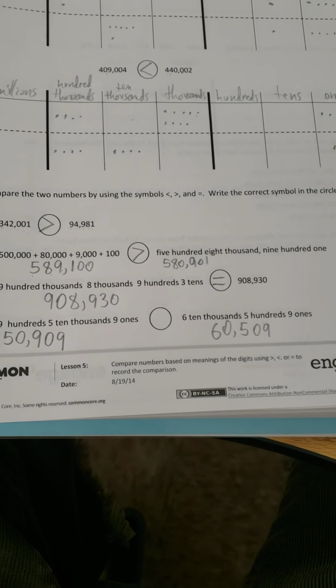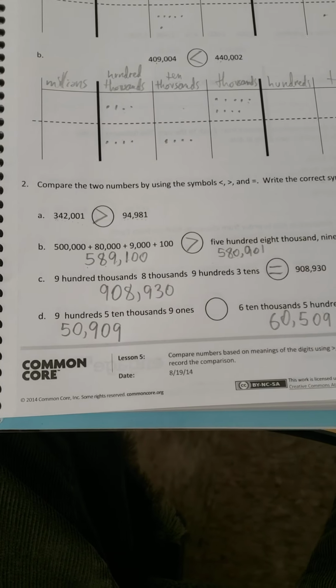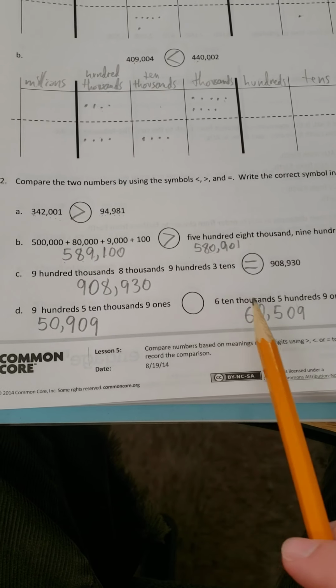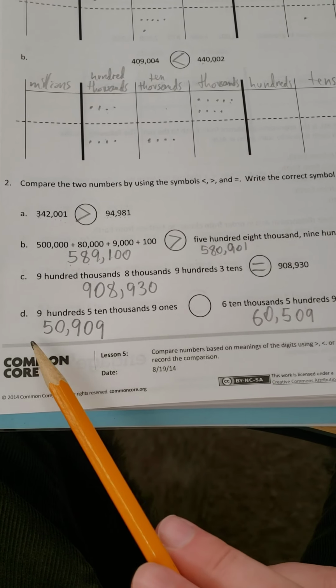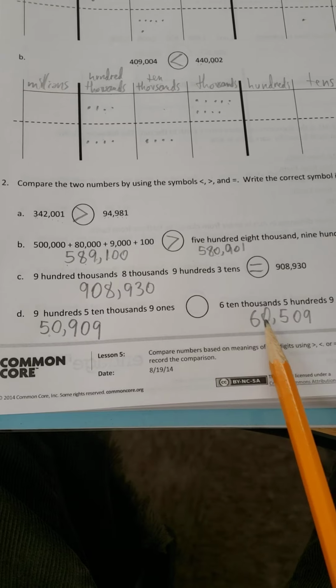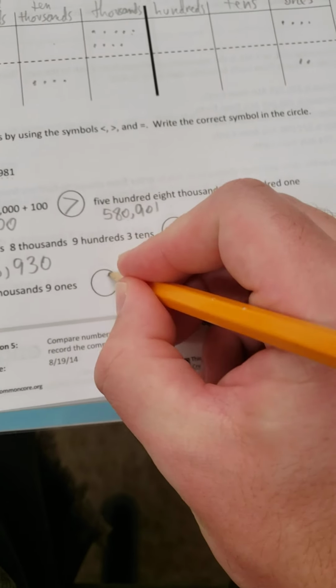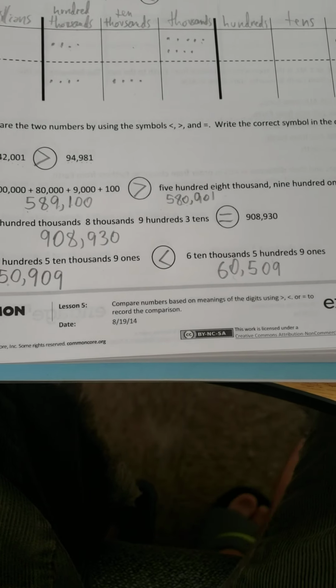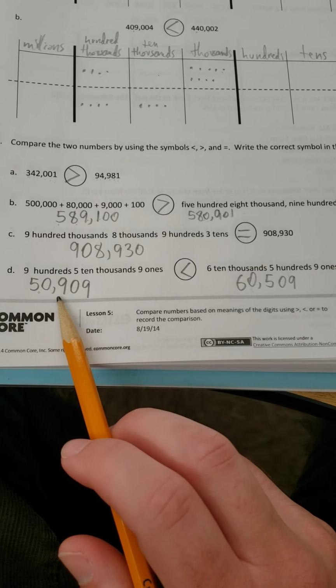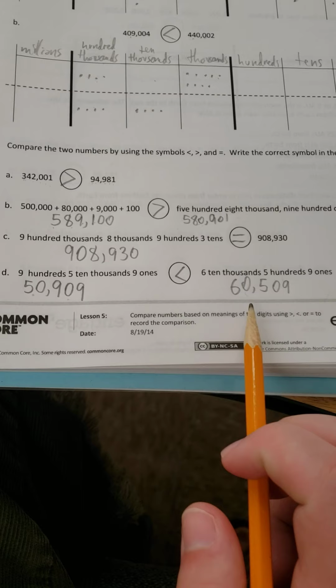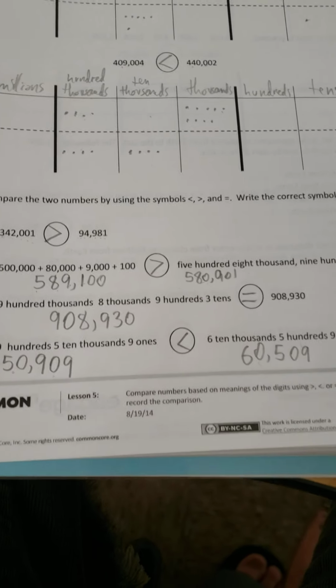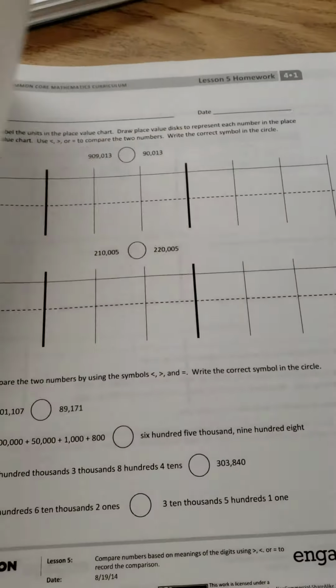Okay, so 60,509, 50,909. Well, they both have 5 digits, but this one is a 50,000. This is 60,000. 5 and 6. What's bigger? Obviously a 6. So we are going to open it this way. 50,909 is less than 60,509. Let's flip to the back.